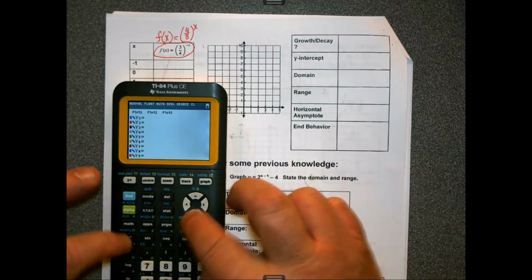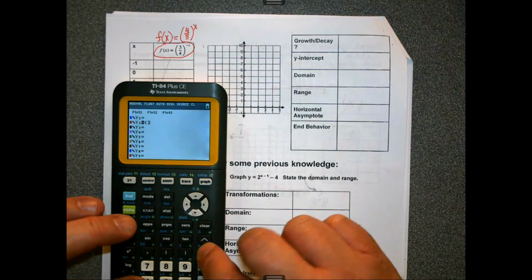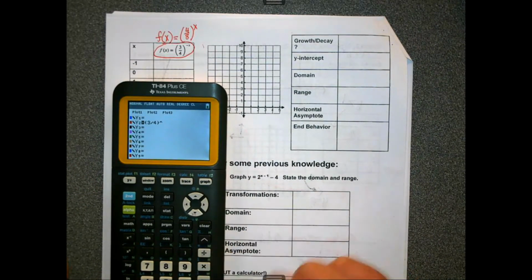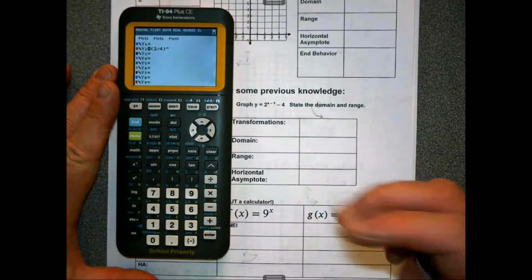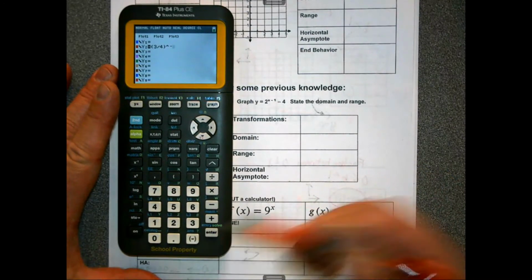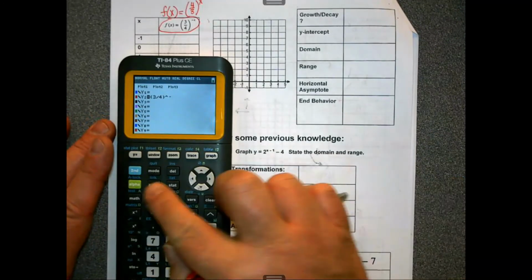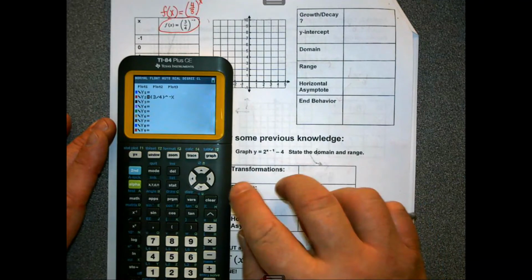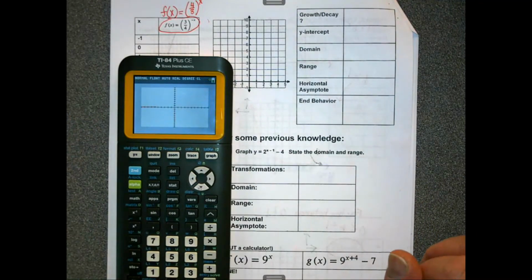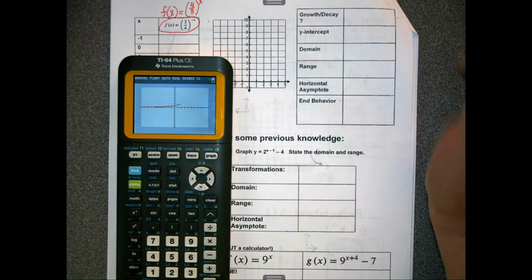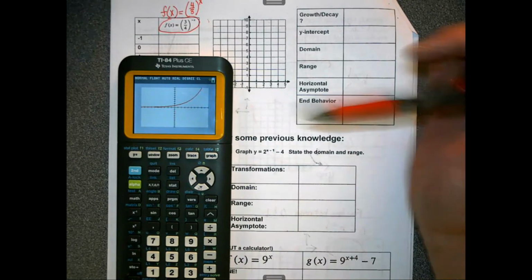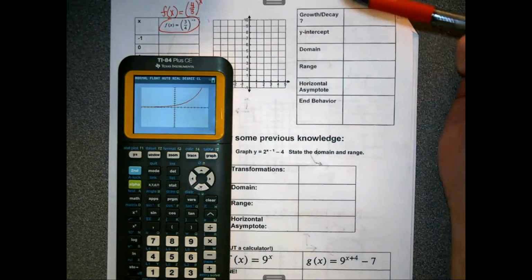So I have 3/4 raised to, now I got to use the negative key on this, right? Negative x. And I'm going to graph it and see how I get a growth and not a decay because of that negative exponent.